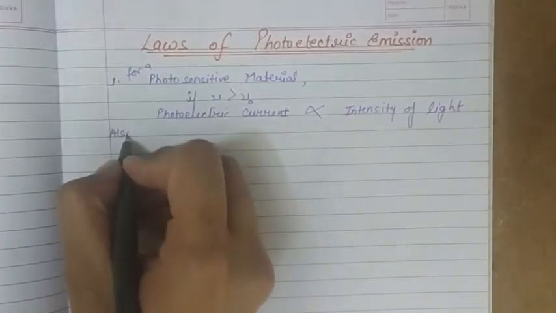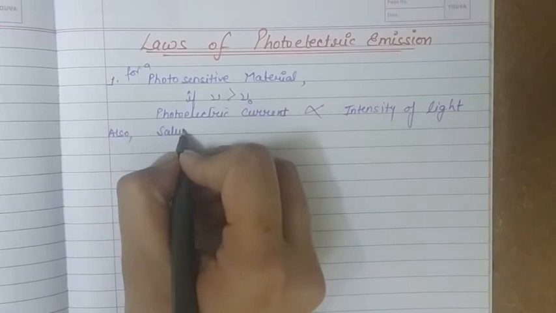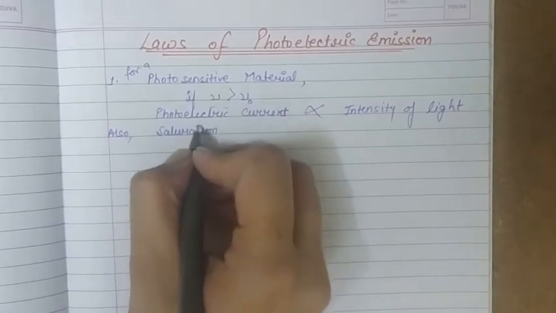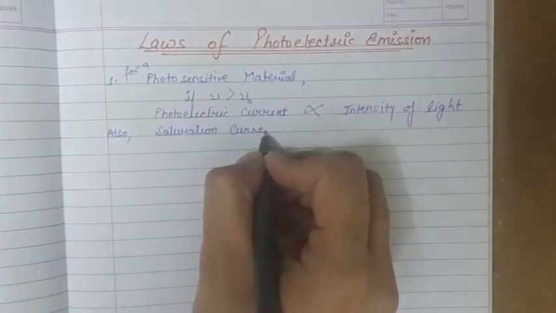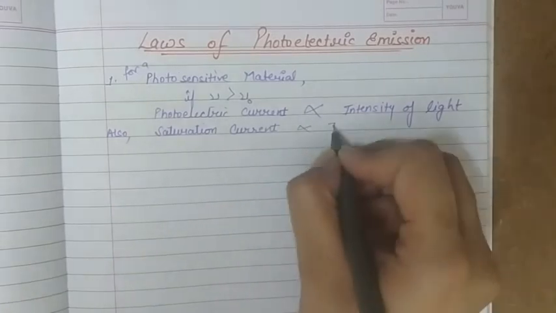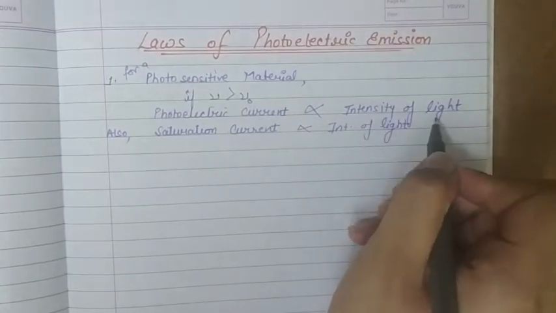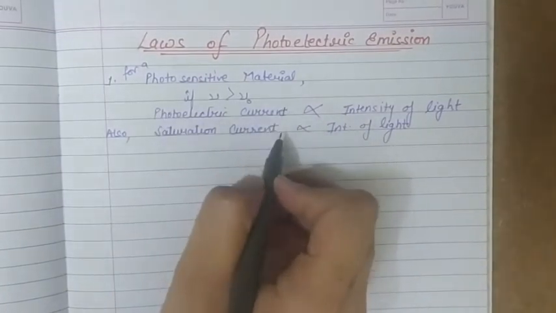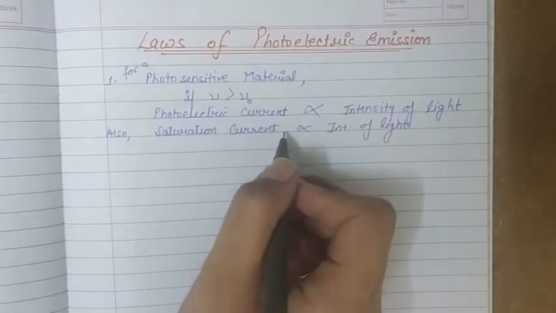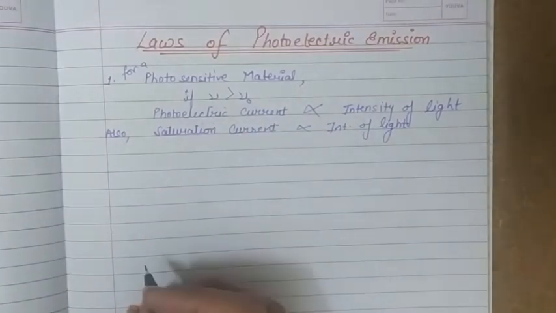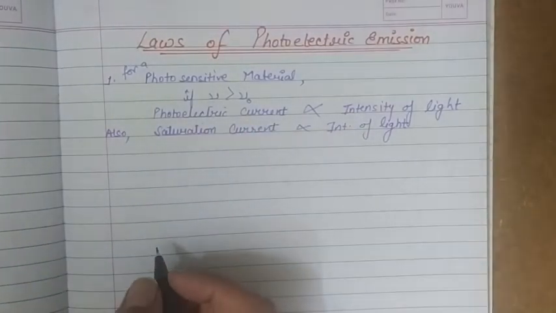Also, the value of saturation current is directly proportional to the intensity of light. So if we send in high intensity light, we get more photoelectric current and the value of saturation current will also be more. So intensity of light is responsible for the photoelectric current and the saturation value of current.